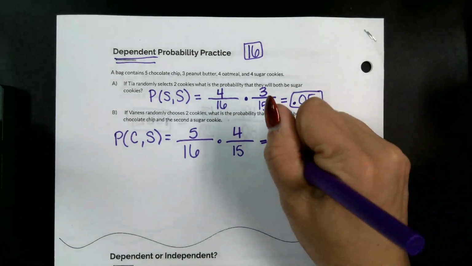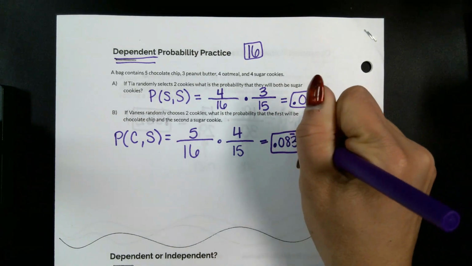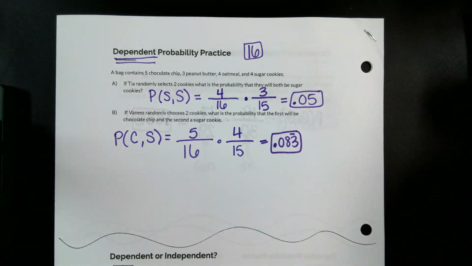I got the 0.083 repeating. I'm glad for the repeating simple.